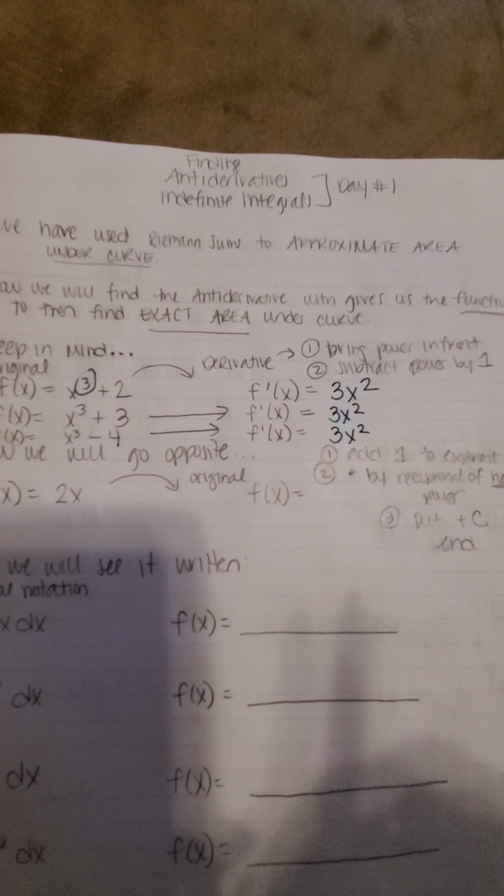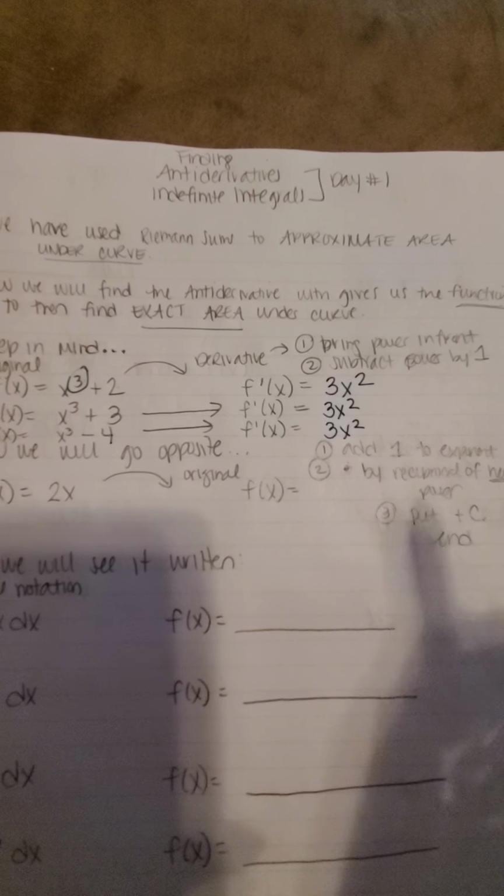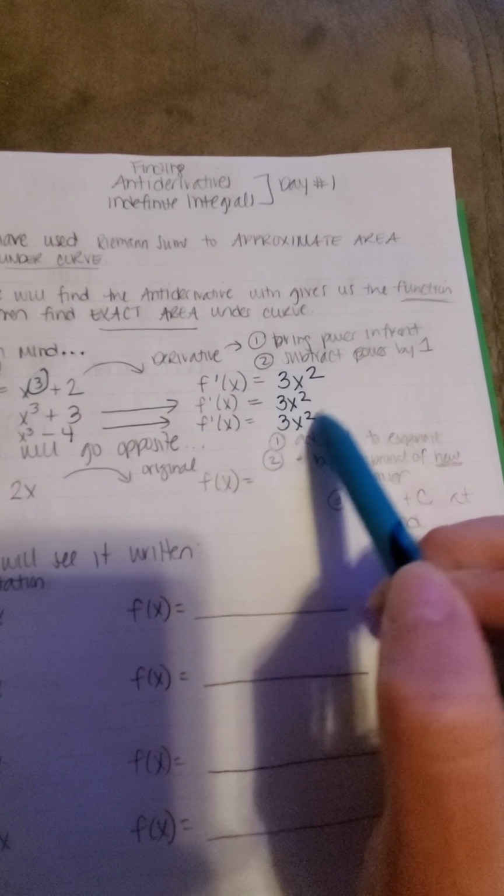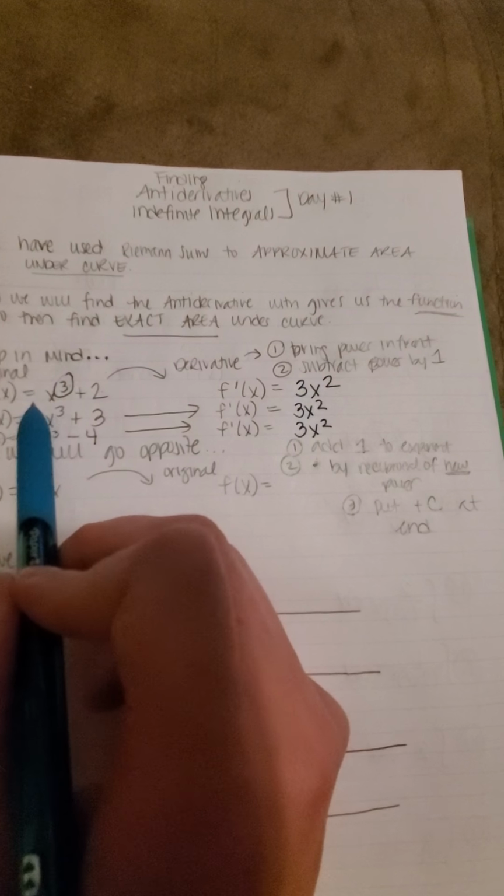That's going to be important when we start going the opposite way: until I know more information, and today we're not going to know more information, how do I take it from this part to figure out what I started with?